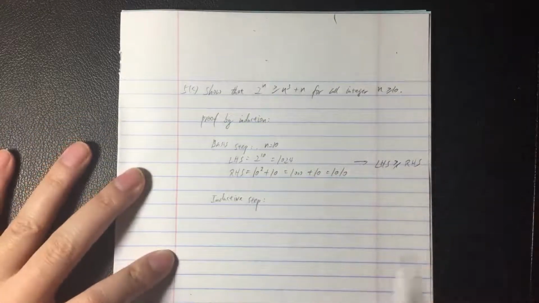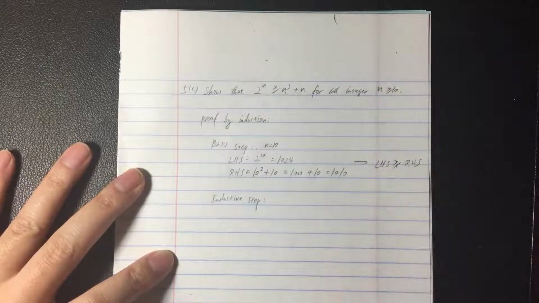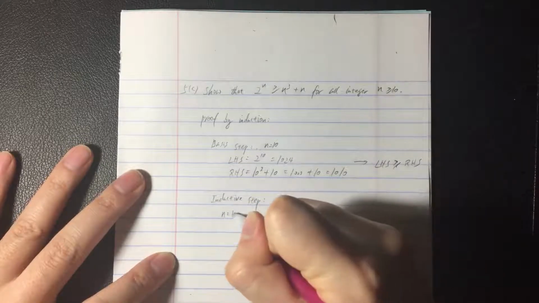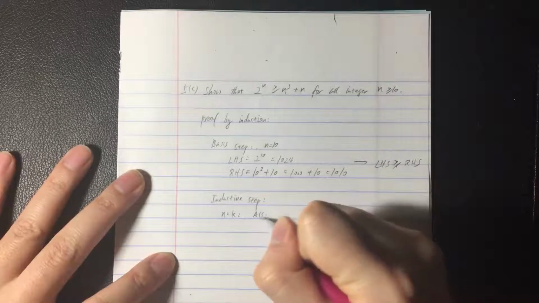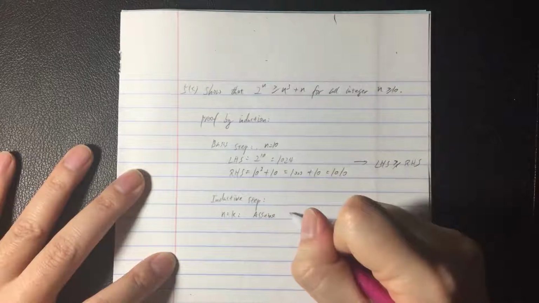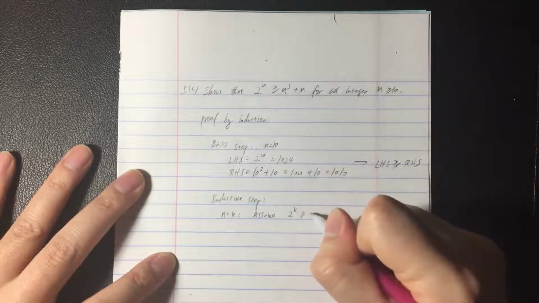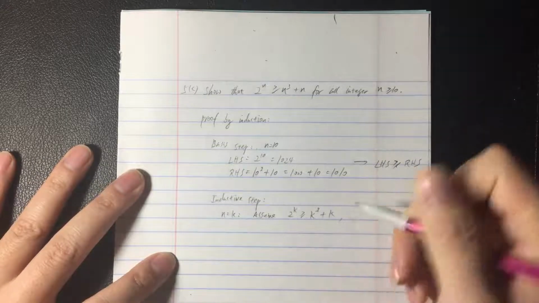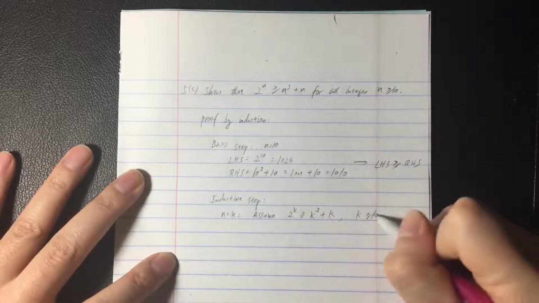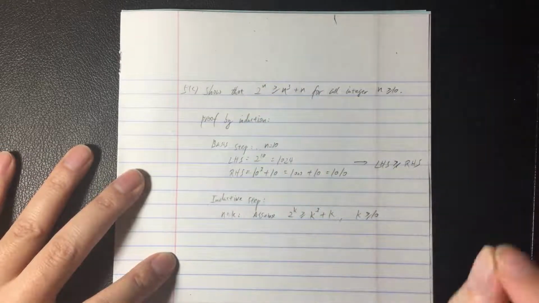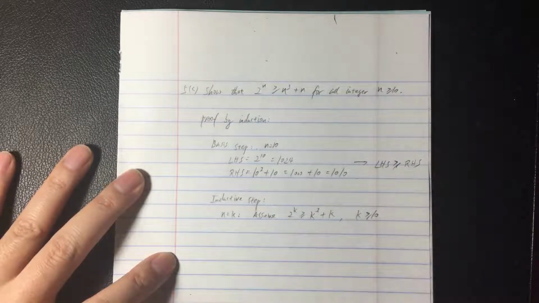First of all, assume the statement is true when n equals k. We try to prove that the statement is also true when n equals k plus 1. When n equals k, we assume this statement is true. We assume 2 to the power k is greater than or equal to k to the power 3 plus k. Here k could be any integer greater than or equal to 10. Assume this statement is true when n equals k. We try to prove that the statement is also true when n equals k plus 1.